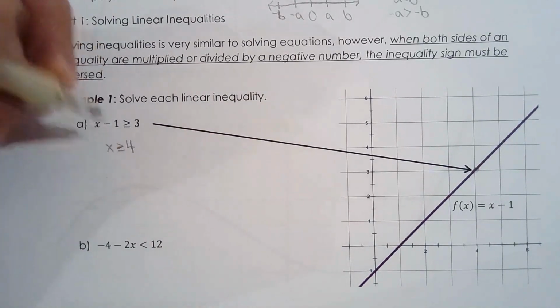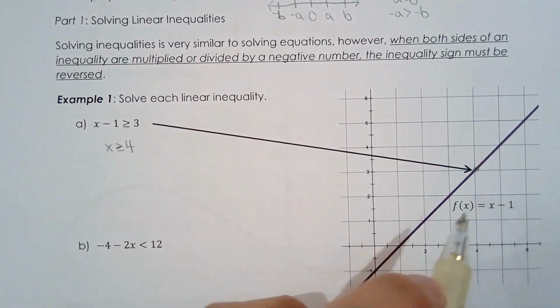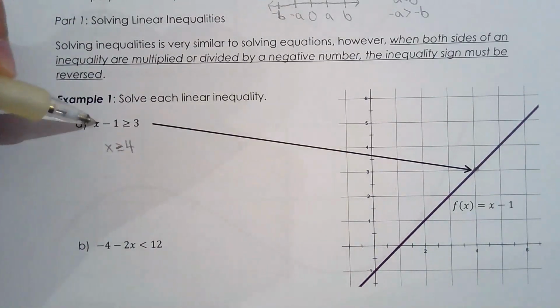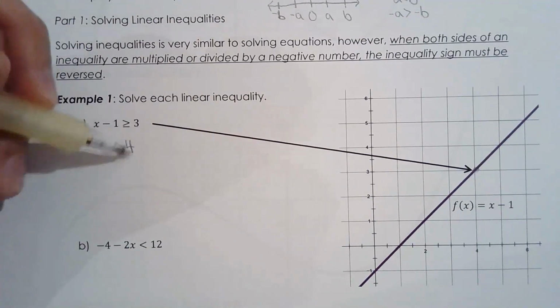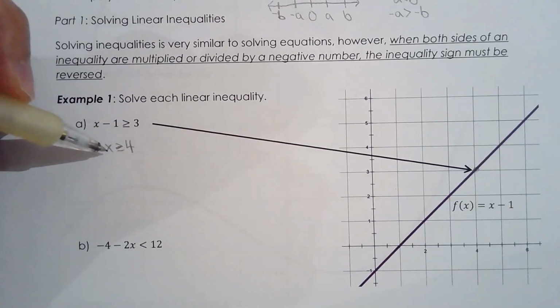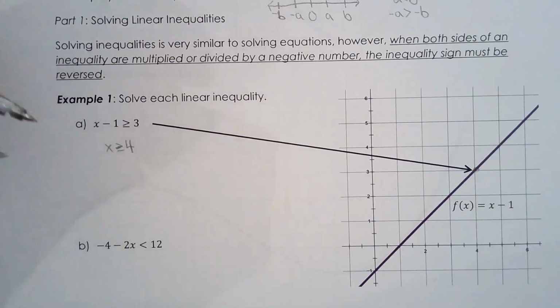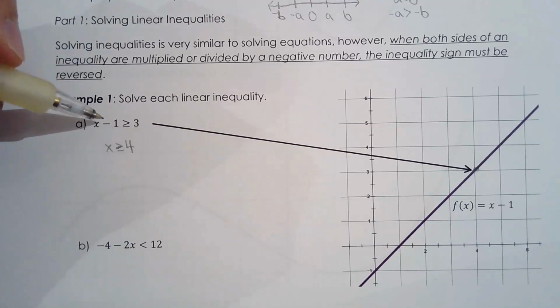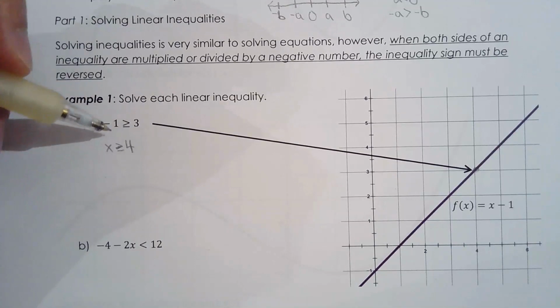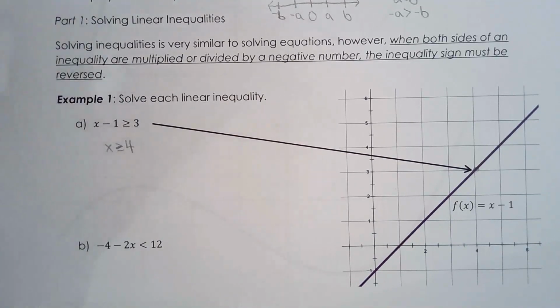So I just want to add the fact that you can solve inequalities graphically, all right? So x minus 1 is greater than or equal to 3, and this inequality is true when x is greater than or equal to 4. So this is a big difference when we solve the equations, okay? You're not looking for when it's equal to 3, when is it greater than or equal to 3?